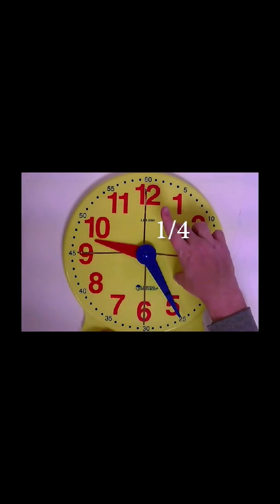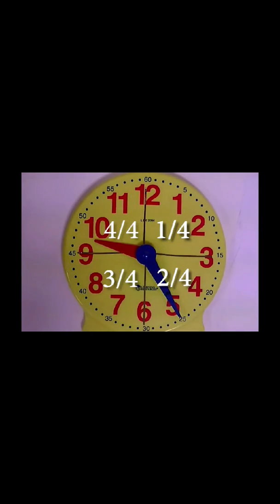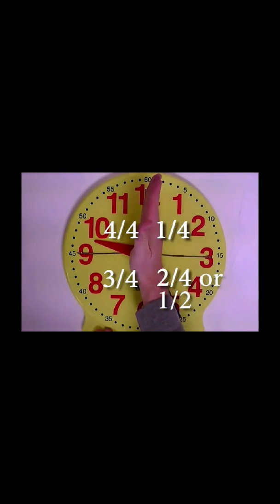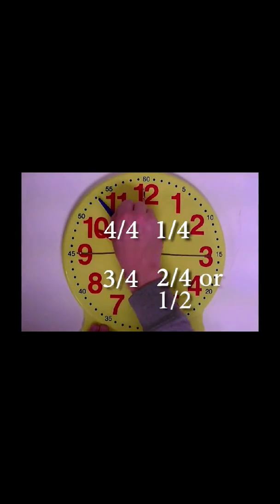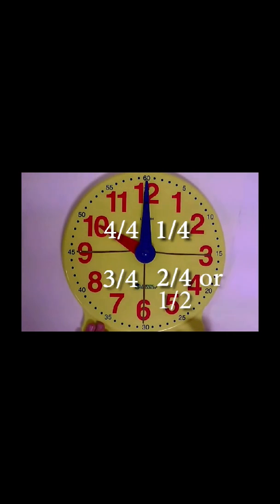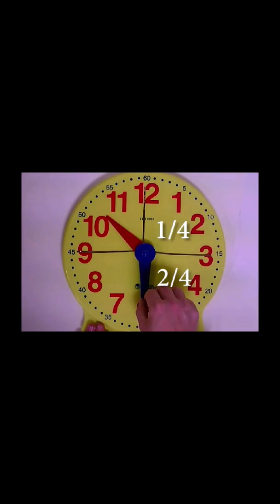Both of these is 2/4. 3 of them is 3/4. And 4 of them is 4/4. 2/4 is also equal to 1/2 because I'm covering 1/2 of the clock. Say I start at 10 o'clock and I'm supposed to figure out what 2 quarters past 10 o'clock is. That's 1/4, and that's 2 quarters. So the time is 10:30.